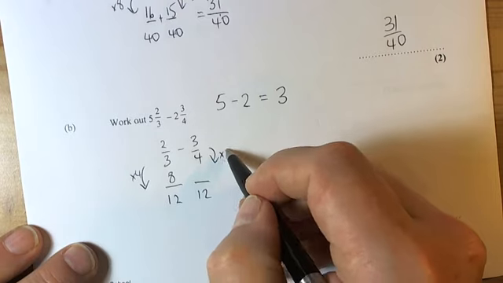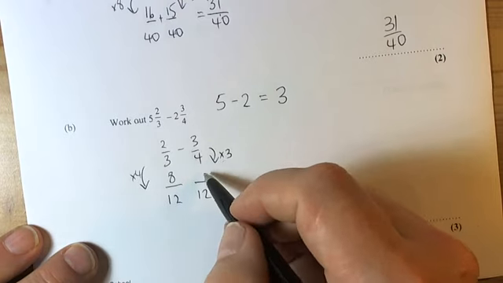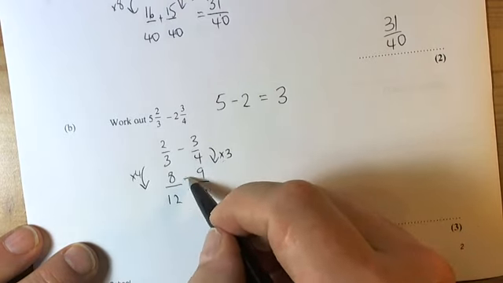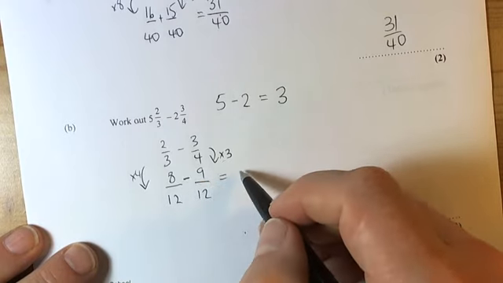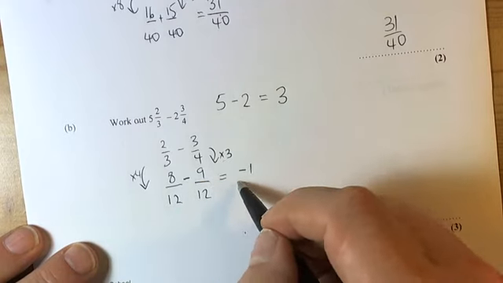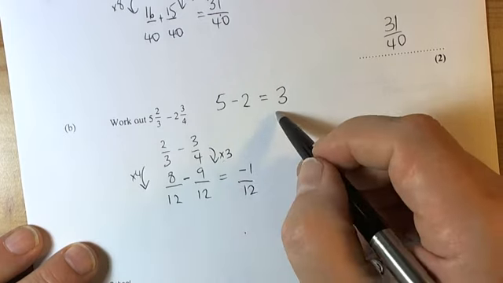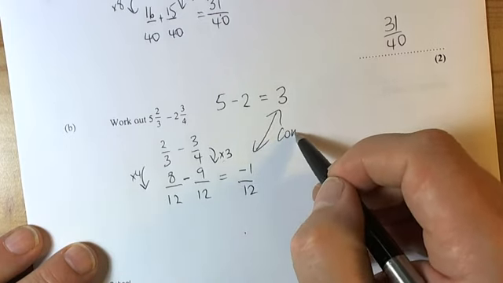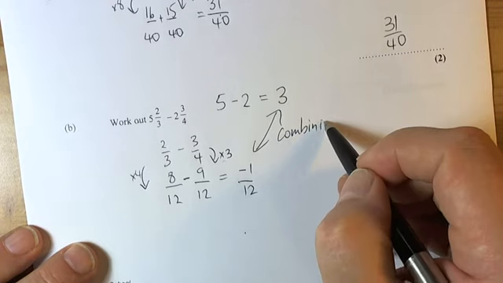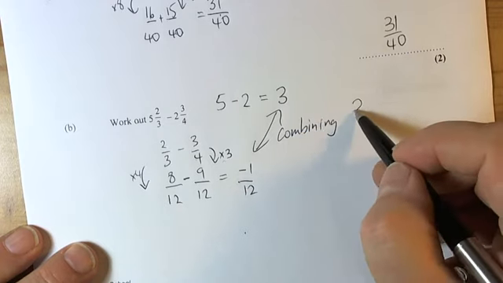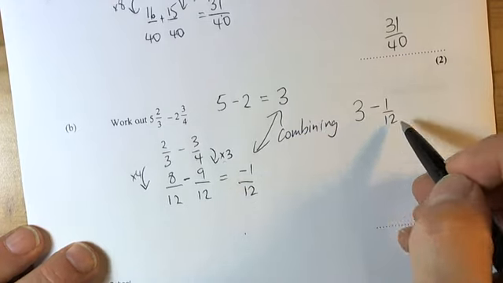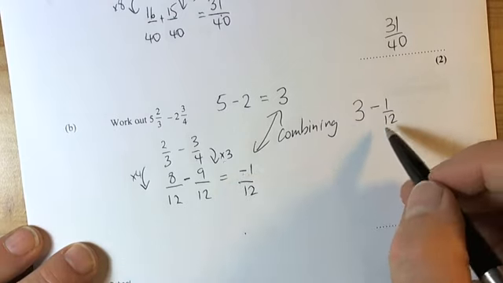And I had to times by 3, so 3 times 3 is 9, and we're doing a takeaway, so 8 take away 9 is -1, and we're talking about 12s. So our final answer comes from combining these to give us our final mixed number answer. So we've got to do 3 take away a 12th, because the negative is telling us to do a takeaway.